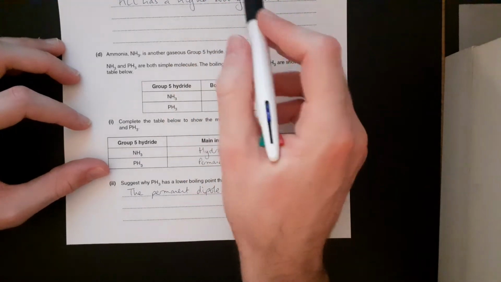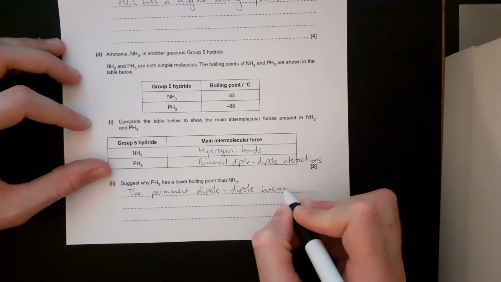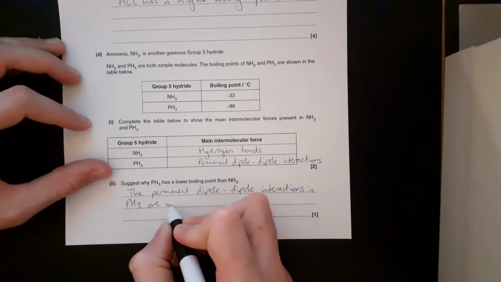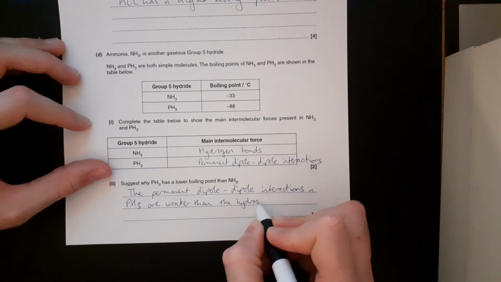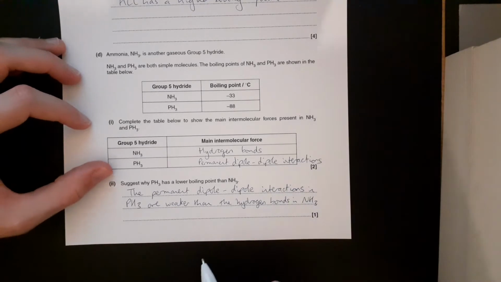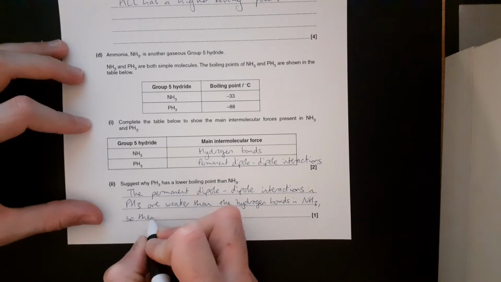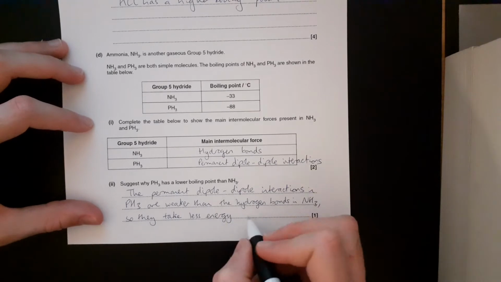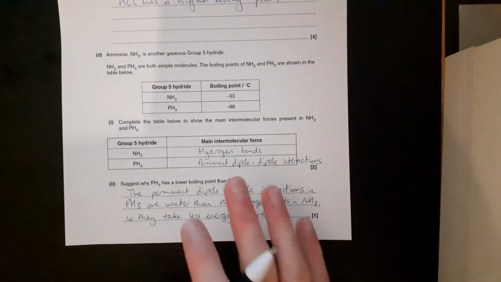So it's a very similar question to what we had up here, but they've just split it into different parts. Permanent dipole-dipole interactions in PH3 are weaker than the hydrogen bonds in NH3. And then just because we want to get into good habits, we want to then say, so they take less energy to break. We want to get that into as many answers as we can, just to be on the safe side.